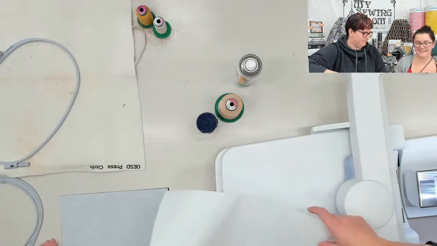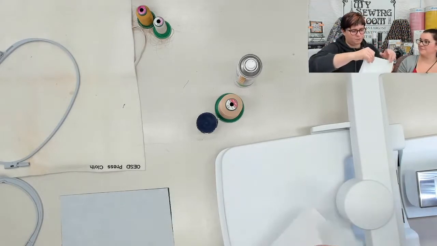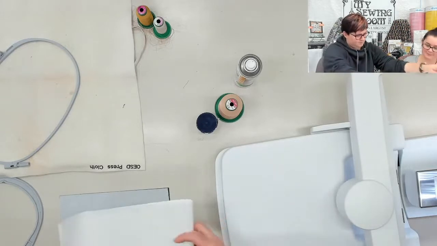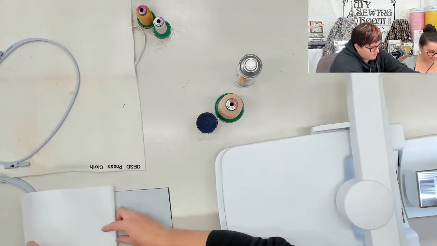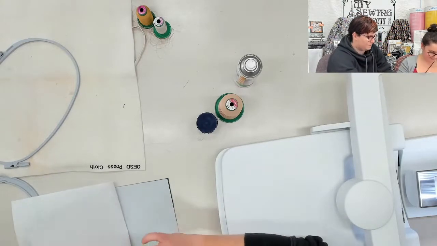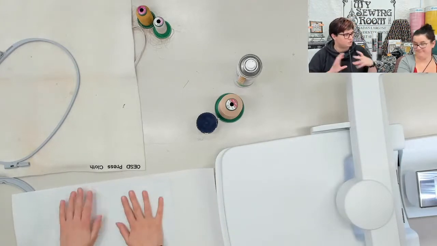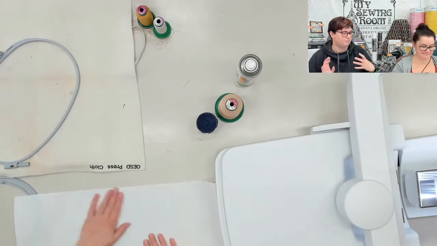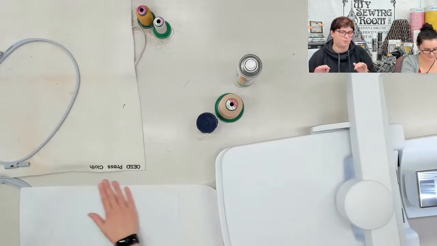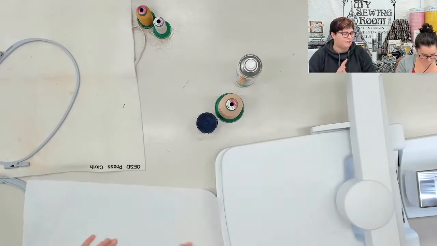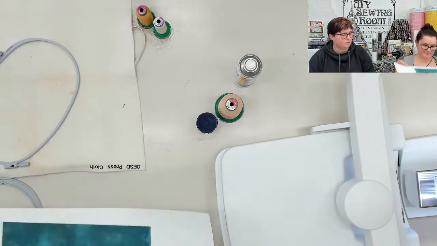I'm learning a million things today. This is great. So if we want to get this kind of centered, we can center that. And then we can smooth stabilizer onto fabric and not risk stretching our fabric. We want a nice flat quilt label when we're all done. And this is the way to get there.